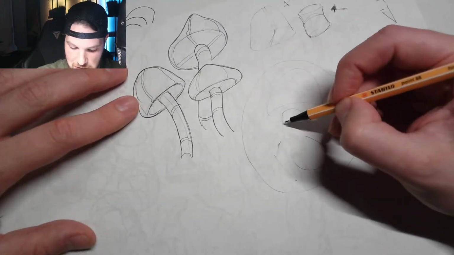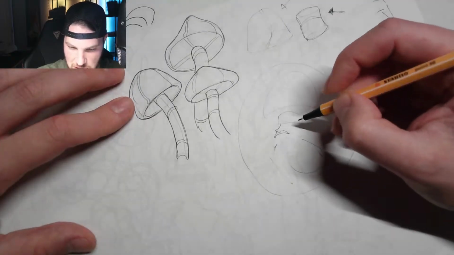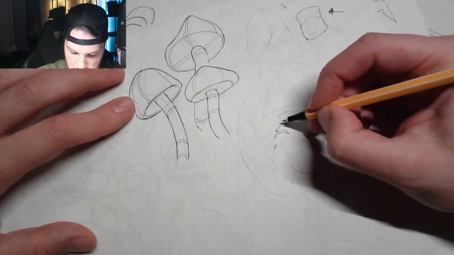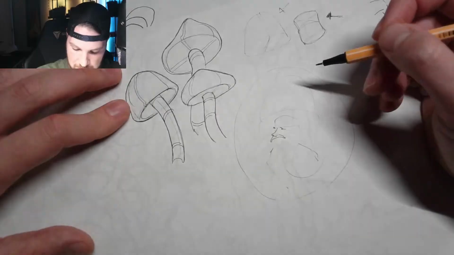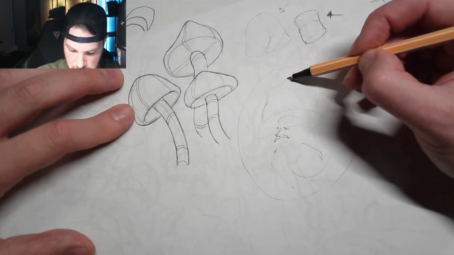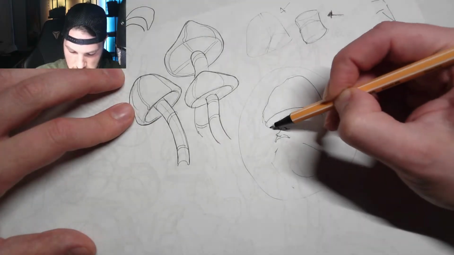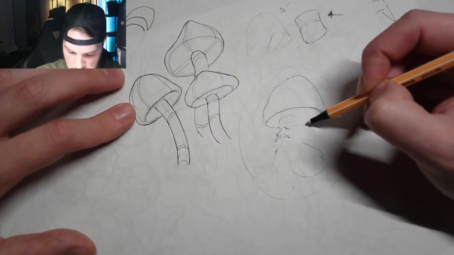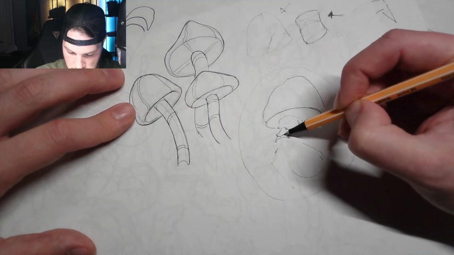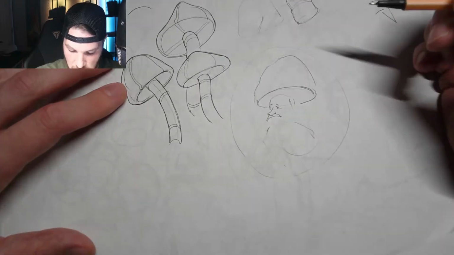Maybe I can just start with the nose and mustache, some eyes. Eyebrow.